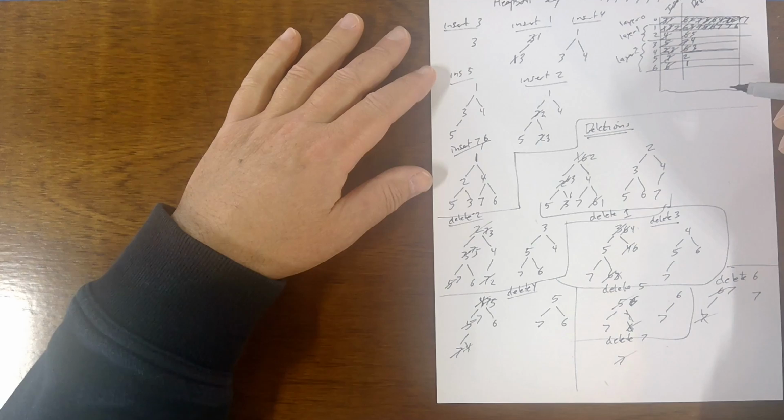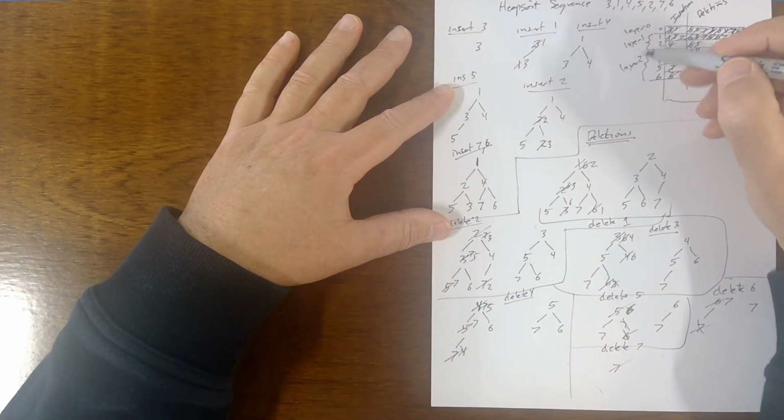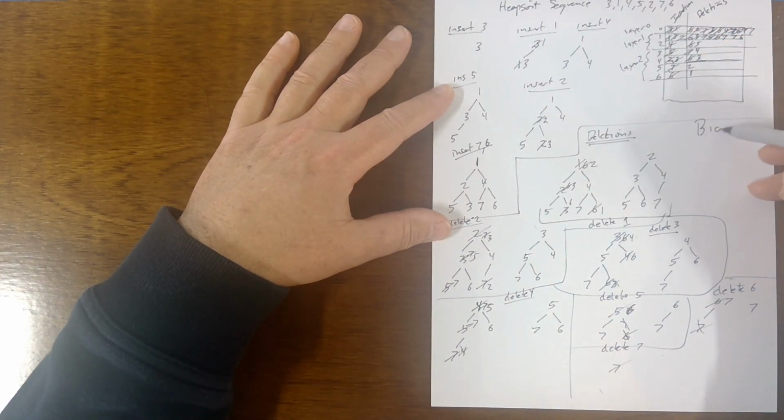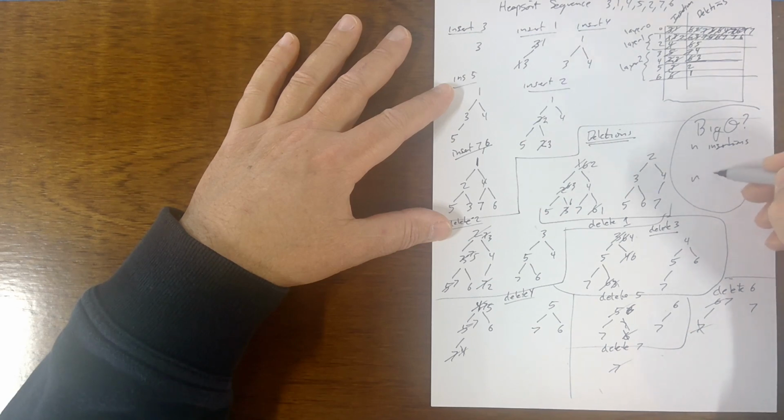You swap it with itself. Swap 7 with 7, and no children to fix. So we're good. So that was it. What's the big O real quick? We did n insertions and n deletions.